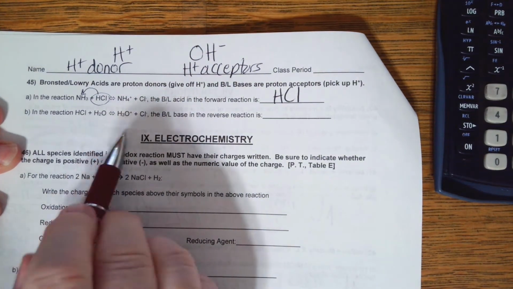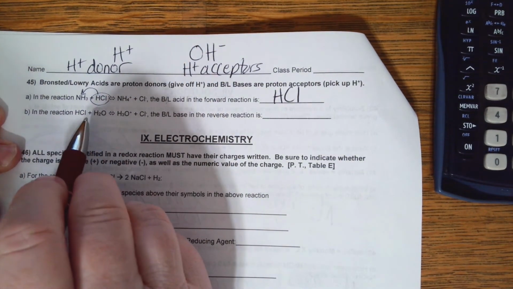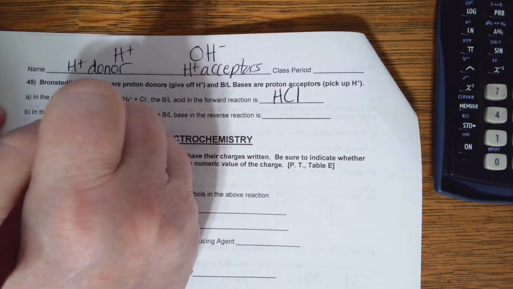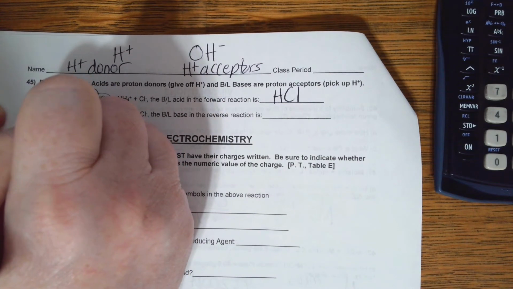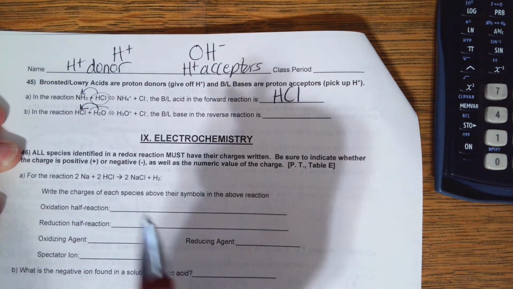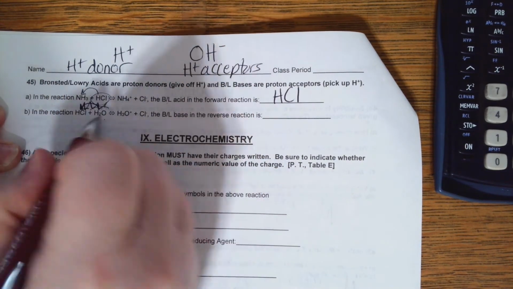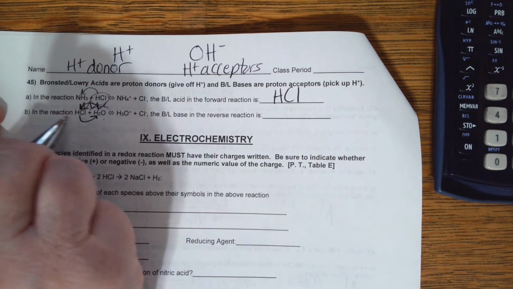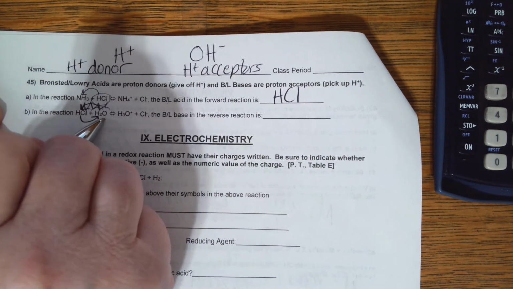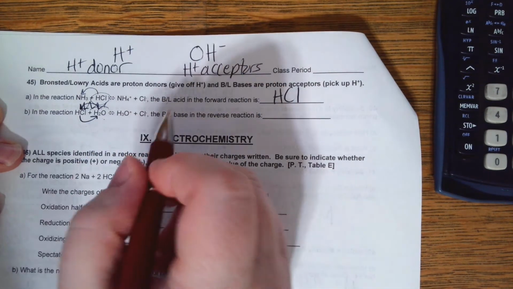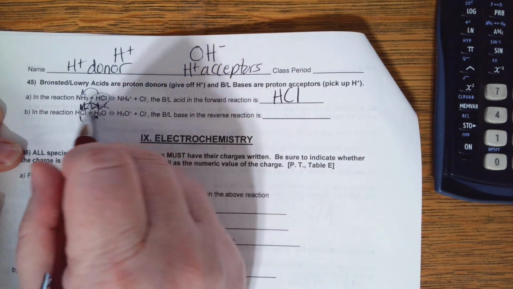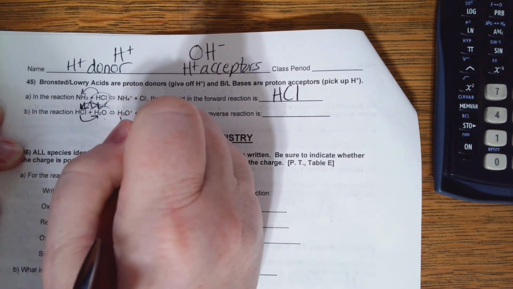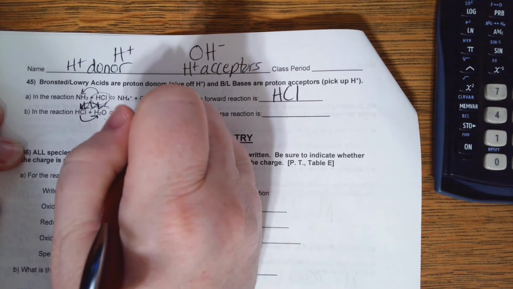Now, we're going to do the same thing in this reaction. Let's follow the H. Where does it go? It goes from here to here. Nope, the other way. It goes from here to here. So in the forward reaction, this is the acid and this is the base, but I'm looking in the reverse. Where is it going when I look this way? It's going from here to here. So this is the acid and this is the base.